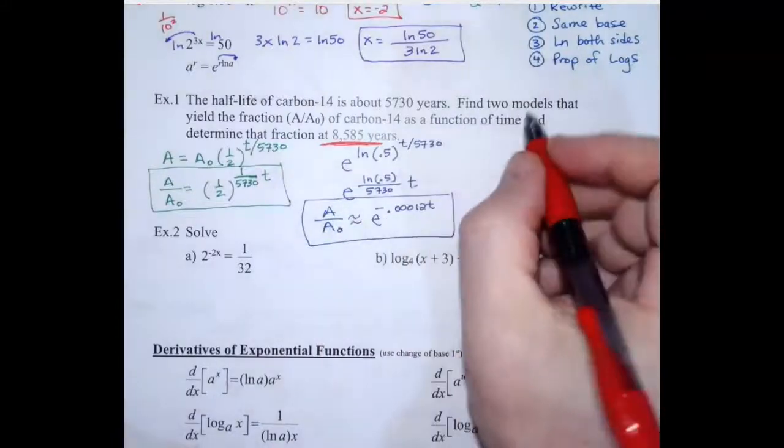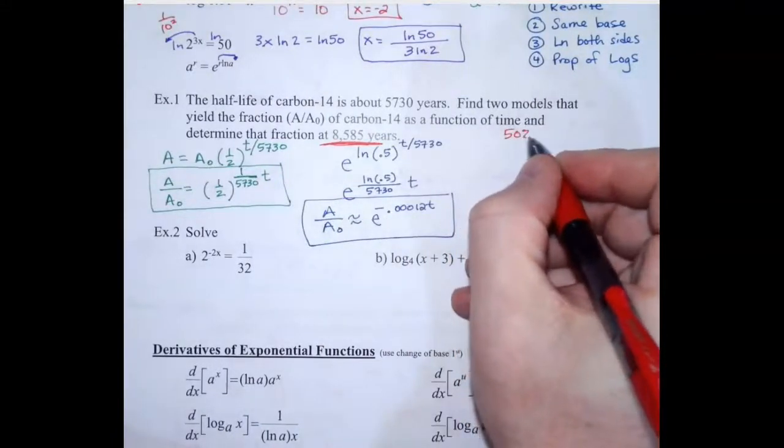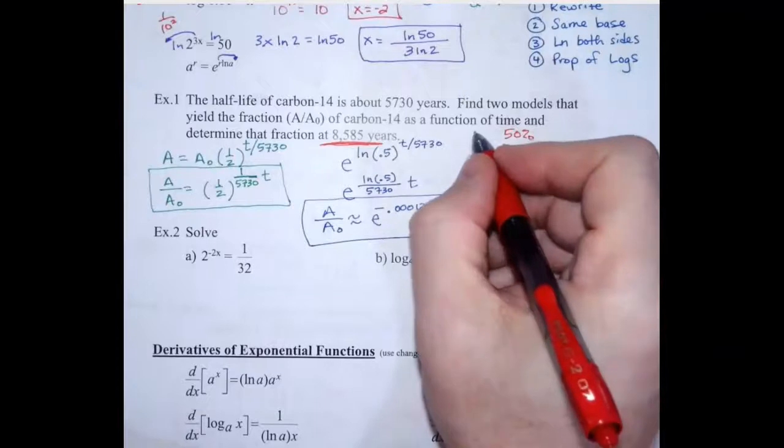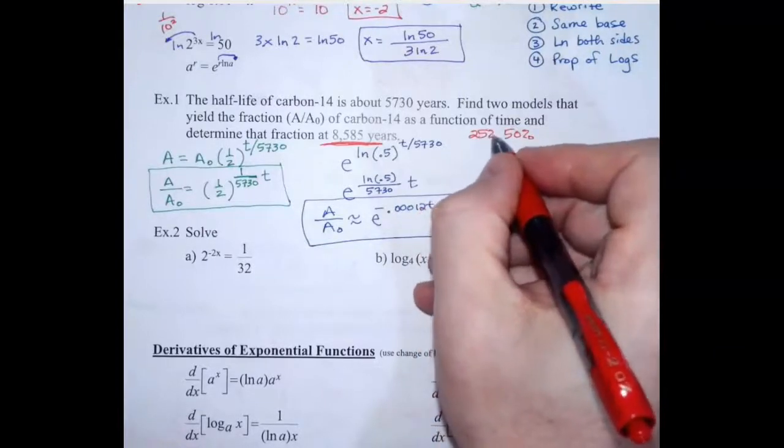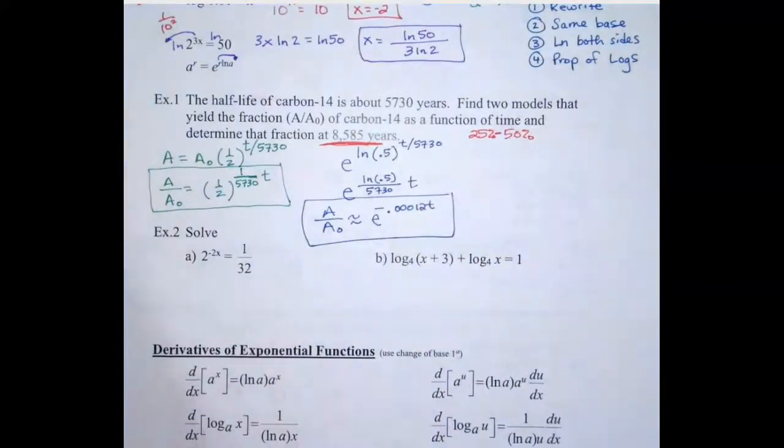So if it's happened once, we know there's less than 50% left, but it hasn't happened twice, so it's more than 25. So we know it's going to be somewhere between 25 and 50%. Okay? So that should help us as we think about our answers there.